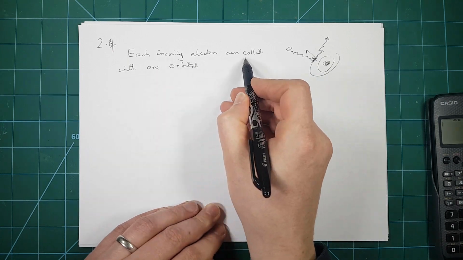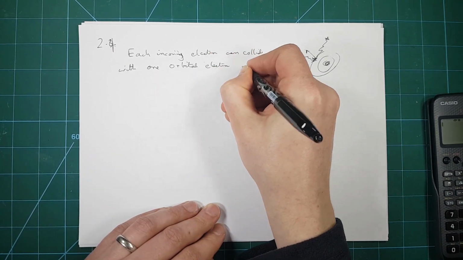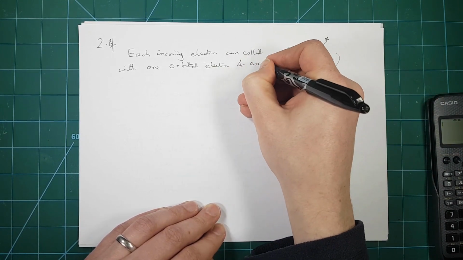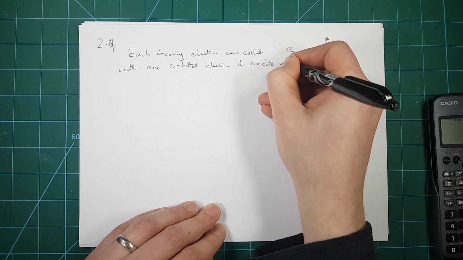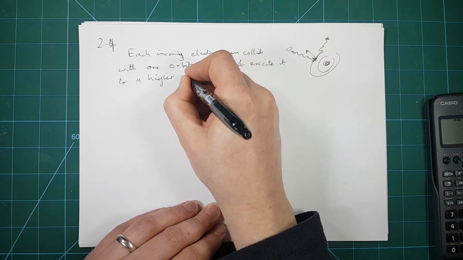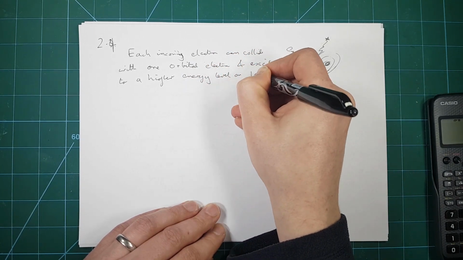So each incoming electron can collide with one orbital electron and excite it to a higher energy level or ionize it.